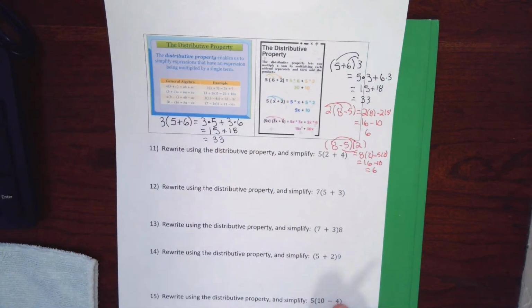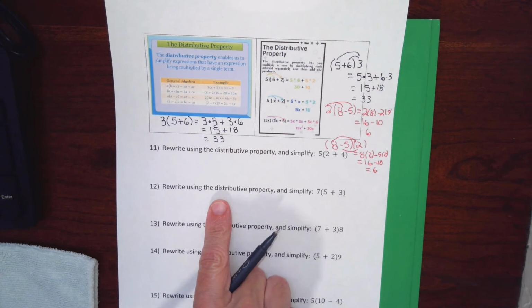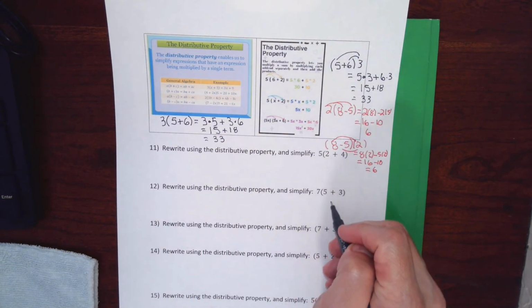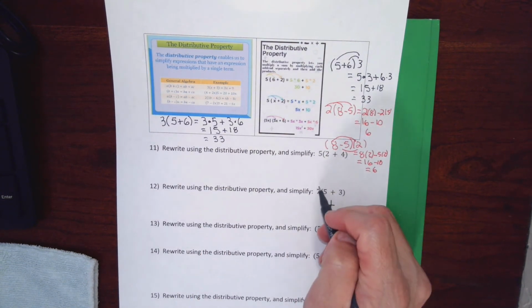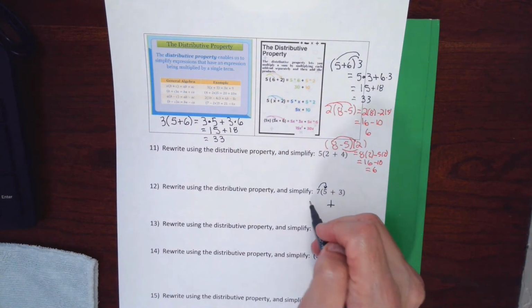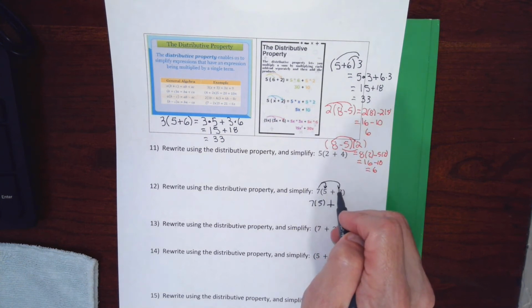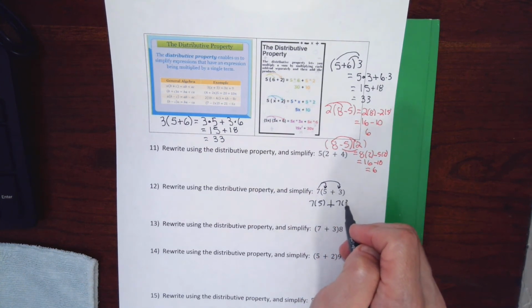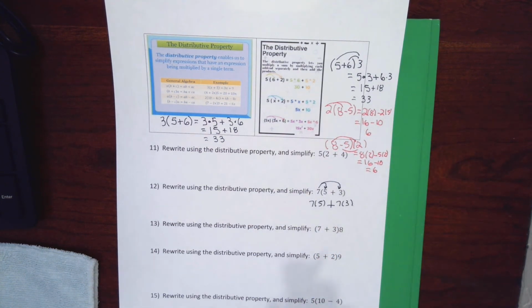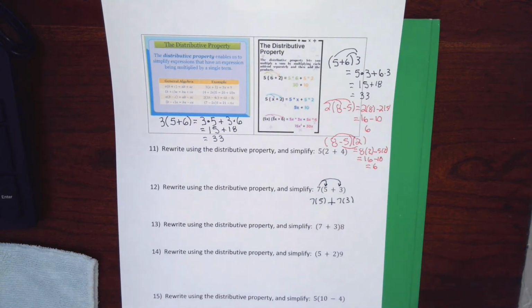Problem 12 wants me to rewrite using the distributive property. I'm going to keep the plus sign between the terms, and I'm going to take the 7 and multiply it by the 5, and I'm going to take the 7 and multiply it by the 3. That's rewriting using the distributive property. Now I'm going to simplify.